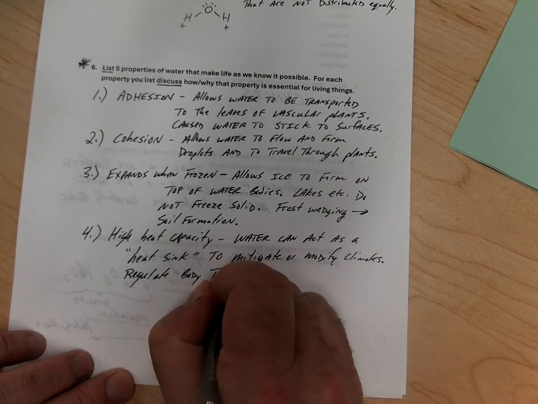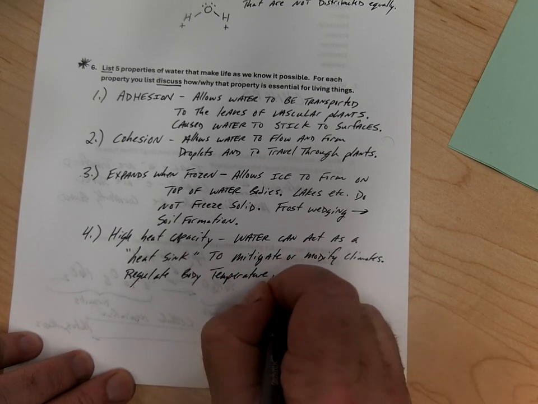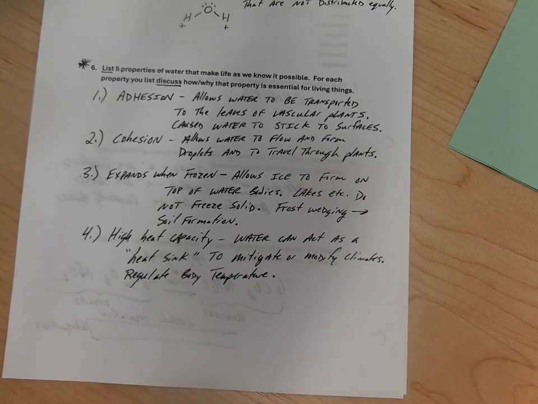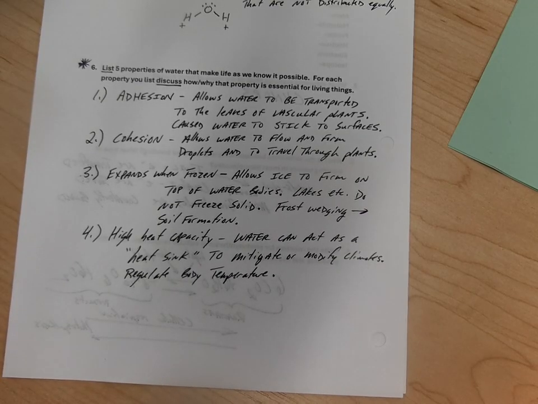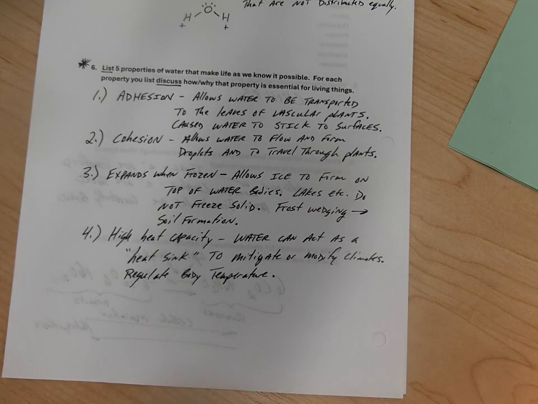So it also helps to regulate your body temperature in organisms that sweat. But the main thing with a high heat capacity is water absorbs and then stores a lot of energy. And so temperatures worldwide would be a lot different and have a lot more fluctuation if we didn't have so much water on the planet.